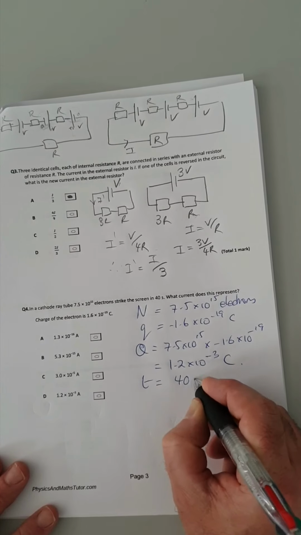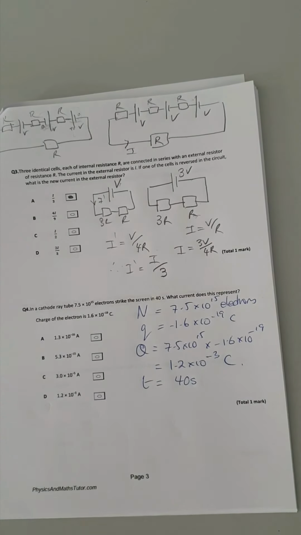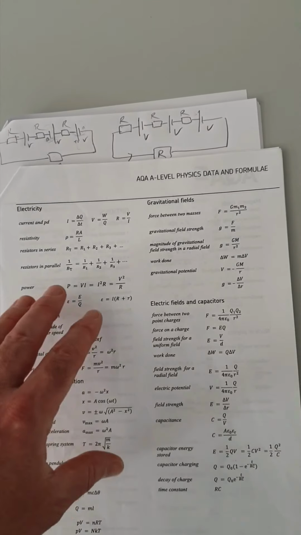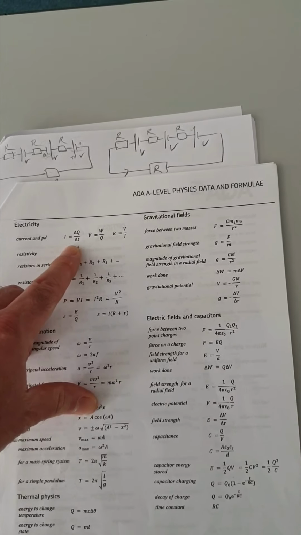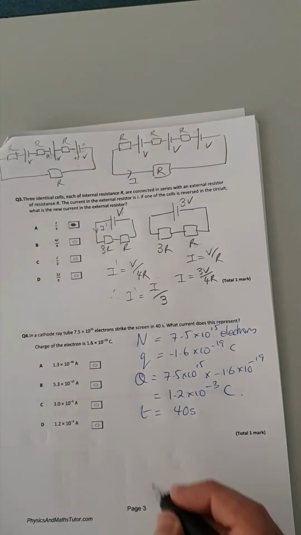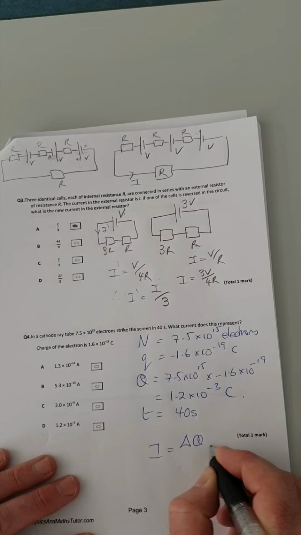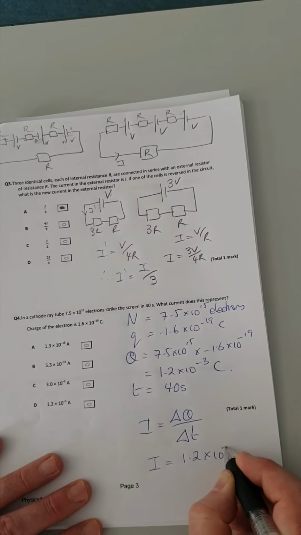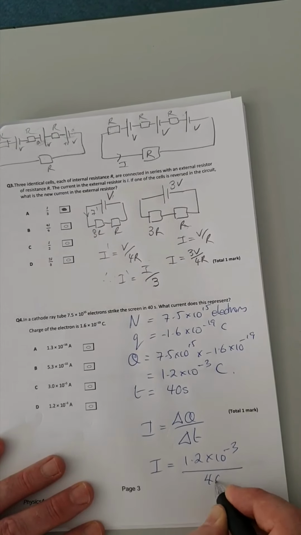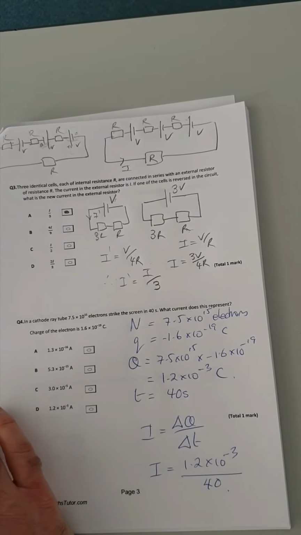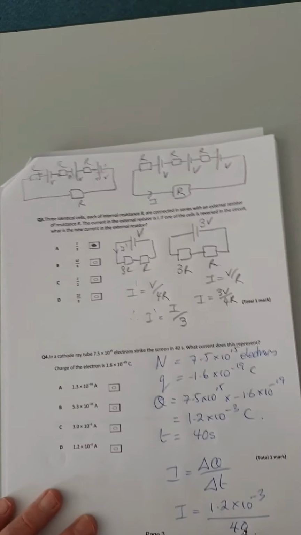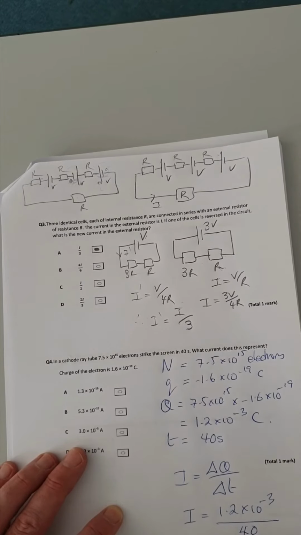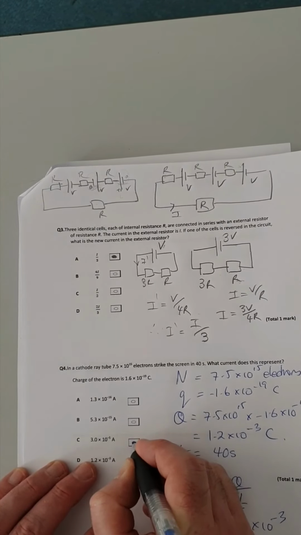The time is 40 seconds. Get our equation sheet, electricity. What equation do we have with charge and time and current? It's this one: current is equal to the change in charge over the time taken. So that's going to be 1.2 by 10 to the minus 3 divided by 40 seconds. So my current is going to be 3.0 by 10 to the minus 5 amps. Answer C.